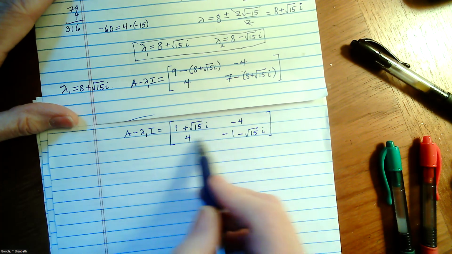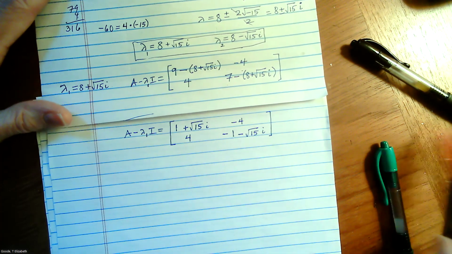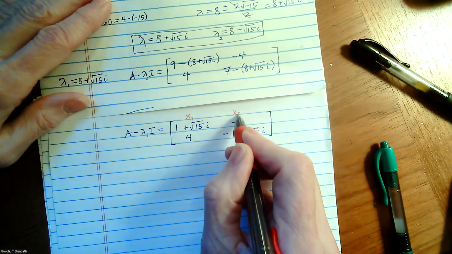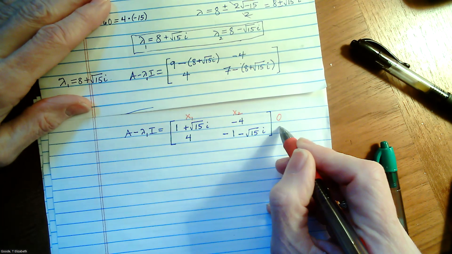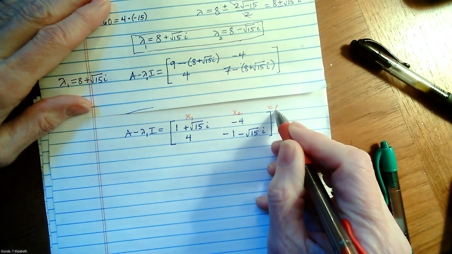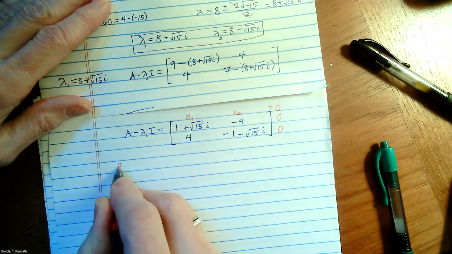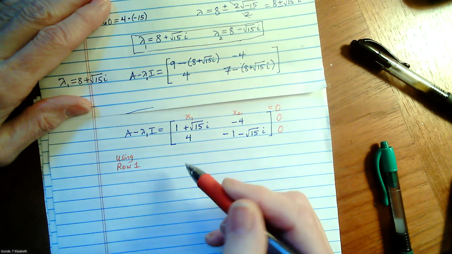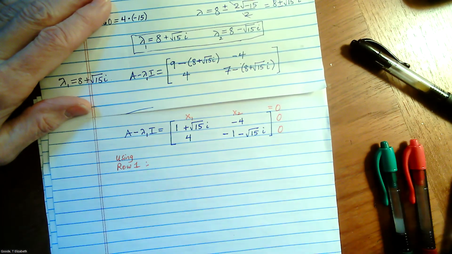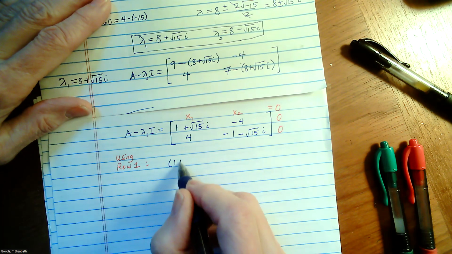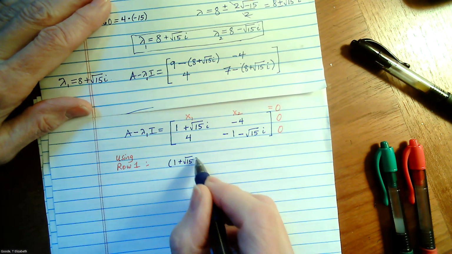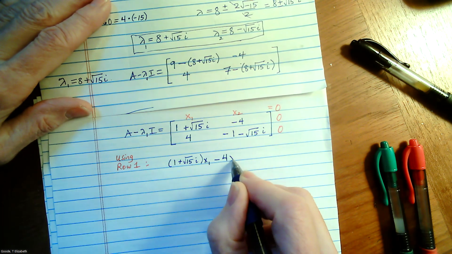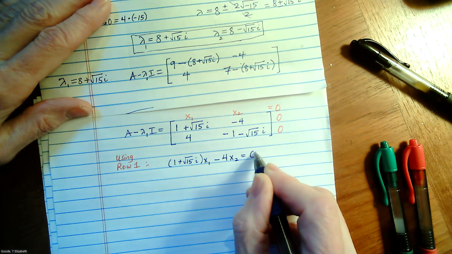So we can just pick one of these rows. We're talking about the null space, so we put zeros here. If we use row 1, it says 1 plus square root of 15i times x1 minus 4 x2 is 0.